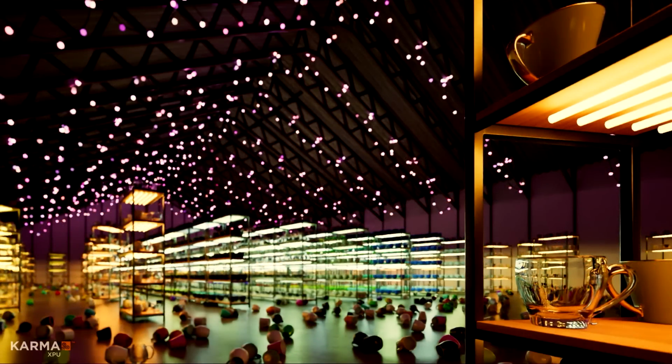Now upgrading the version of USD that we use in Solaris has also allowed us to add light instancing to Karma. Between all those undershelf tubes and those bulbs up in the strings of the rafters there, this image is lit by about 5,000 individual lights.